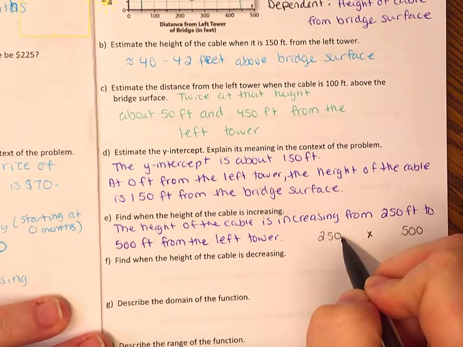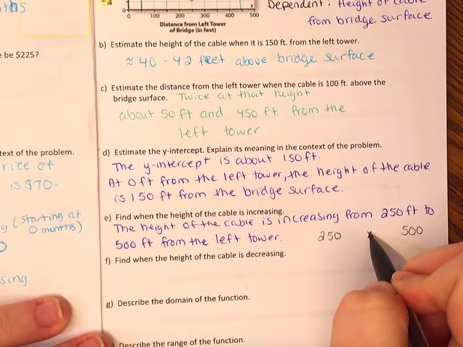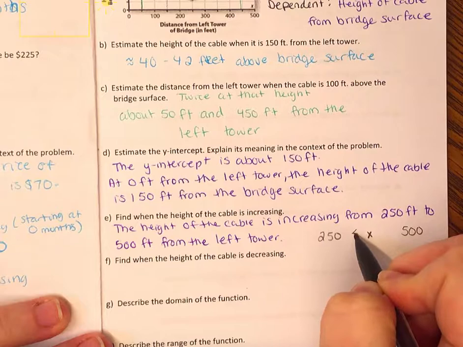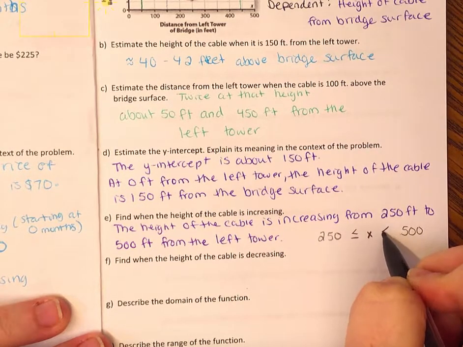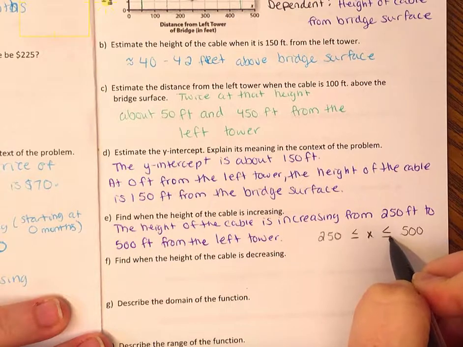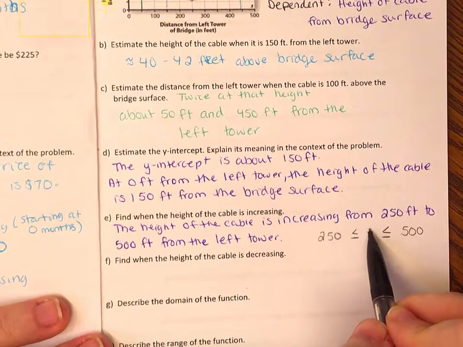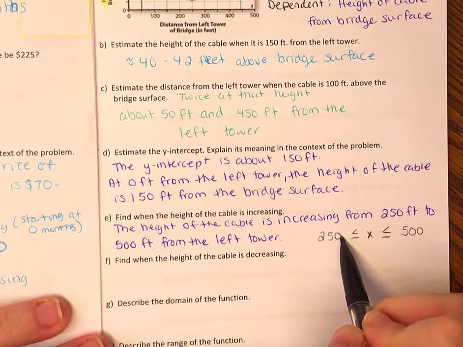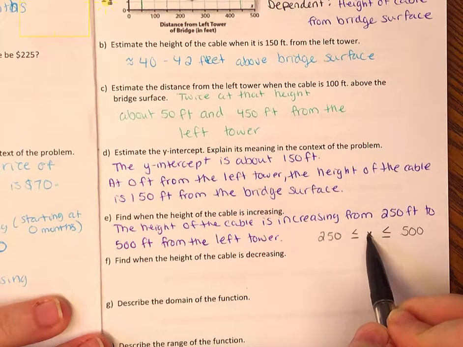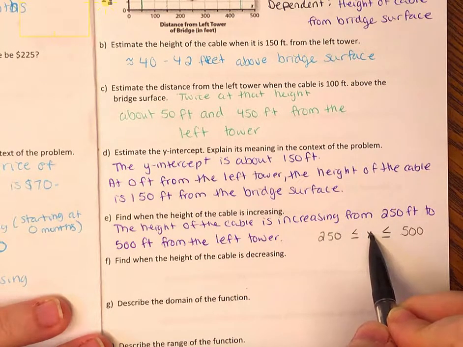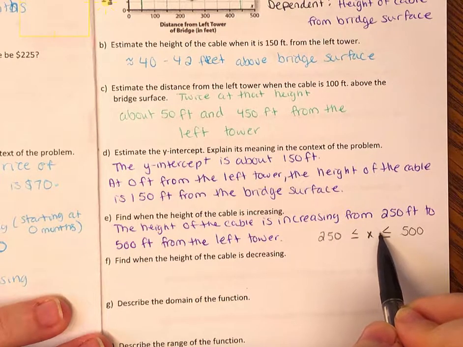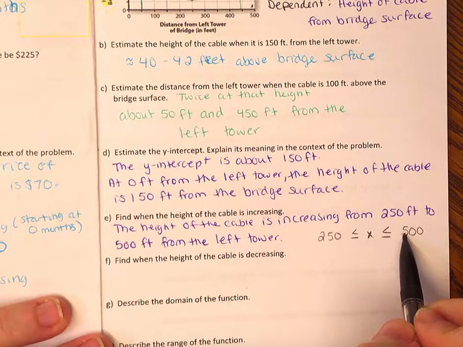Well, at 250, that's your smallest value. So all of the x's are increasing after the 250. But then it stops at the 500, so the 500 is the last value that it increases at. So we would say that the x values are underneath the 500. So this is saying that all of the x values are between 250 and 500. This number can represent 251, 270, 290, 350, 400, 499, and then 500 because it stops at 500.